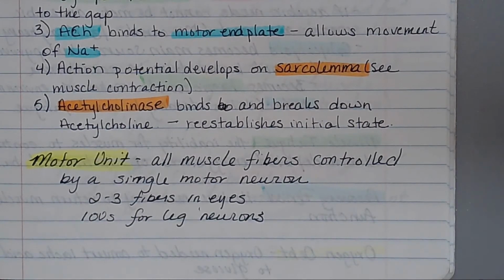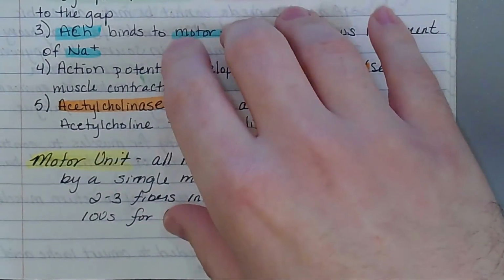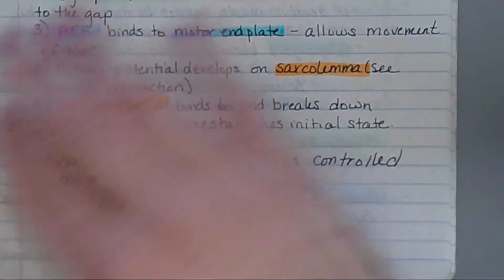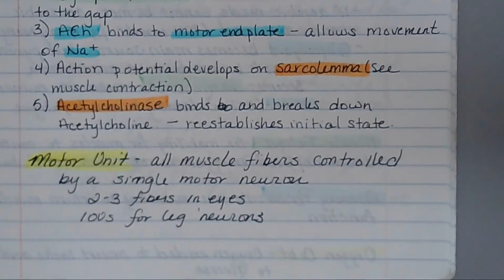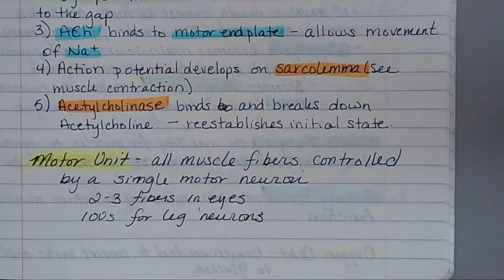Okay, so depending upon which muscle fiber you're referring to, like where it is in the body, you may have one nerve cell, right, per like 2 or 3 muscle fibers, or you may have one nerve cell that's doing hundreds and hundreds of muscle fibers.